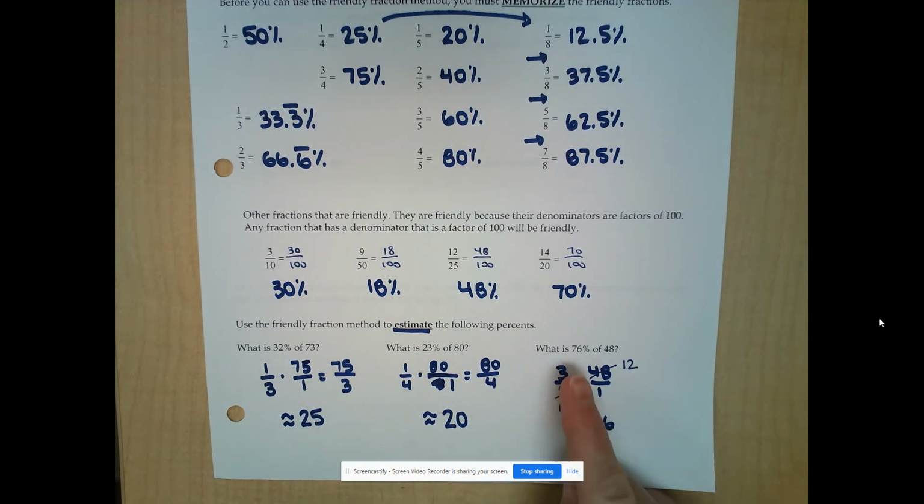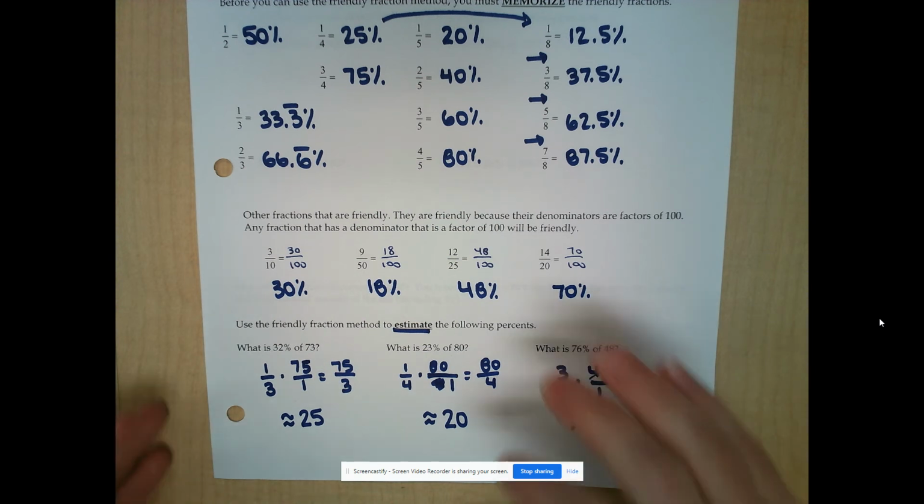Now, if you had seen 76% and you thought, I'm going to go with 80, your answer is going to be less accurate, but it's still an estimate, and you would be using a friendly fraction.